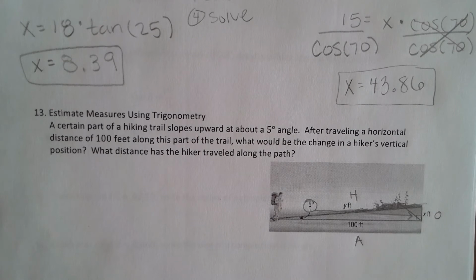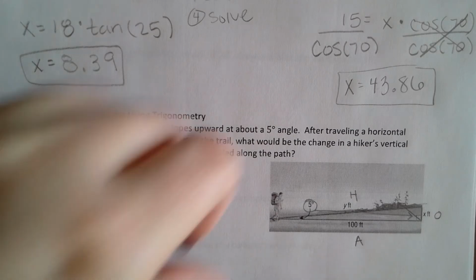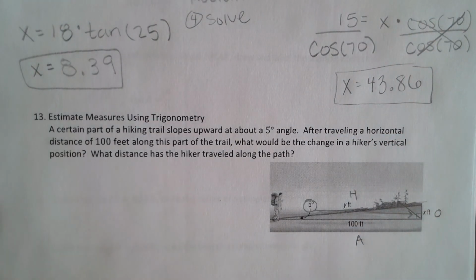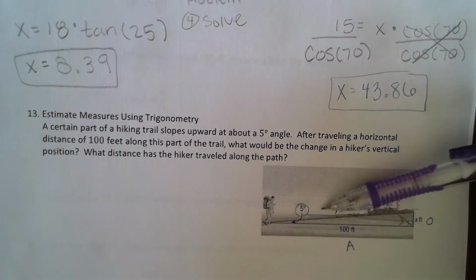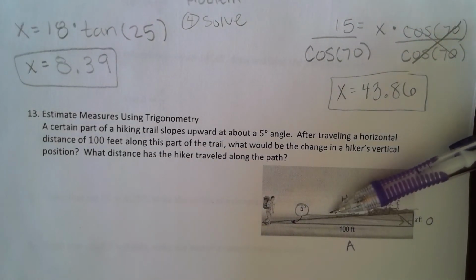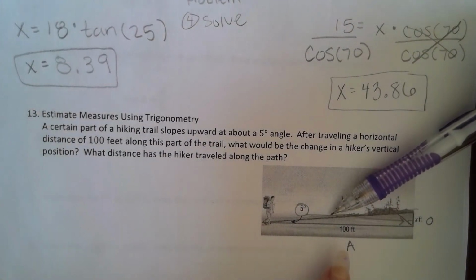So if I want to solve for x first, we don't want to use y. So we're going to cover up y. I don't want to solve x by using y. So if I'm not using y, that means I'm covering up the h. So O and A in our SOHCAHTOA, O and A goes with tangent.